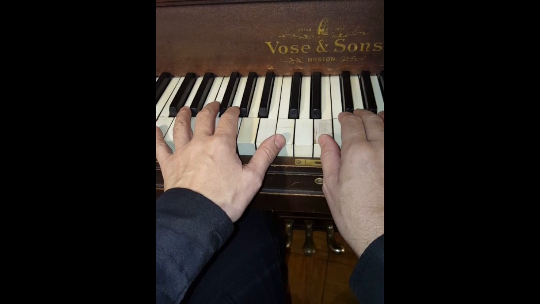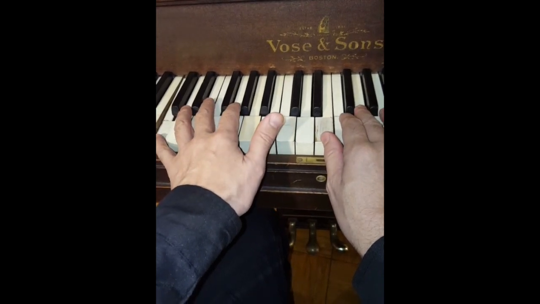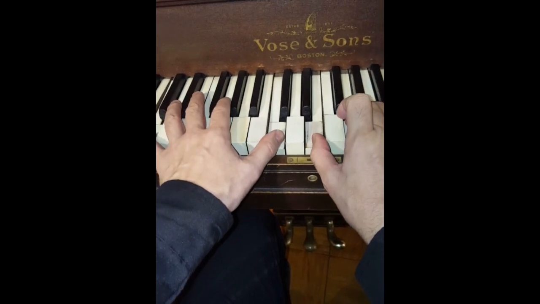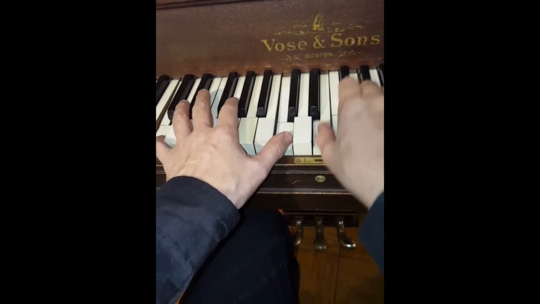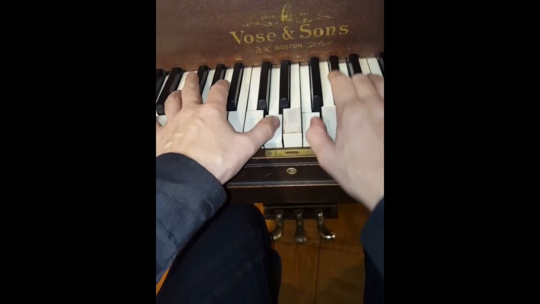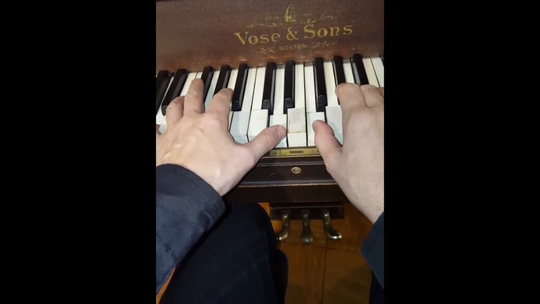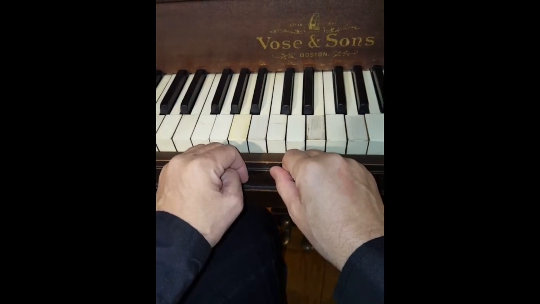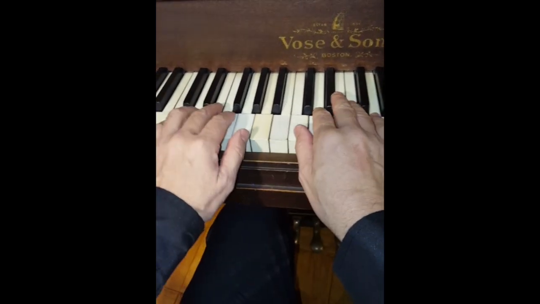Close spacing with fifth in soprano. Open spacing, the fifth in soprano.